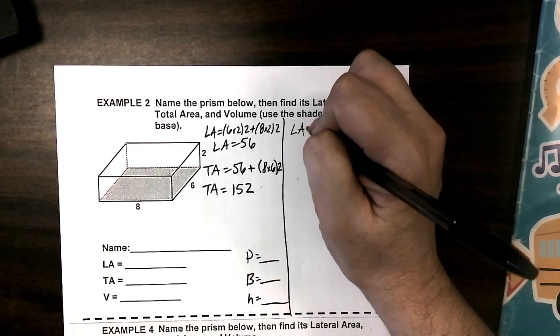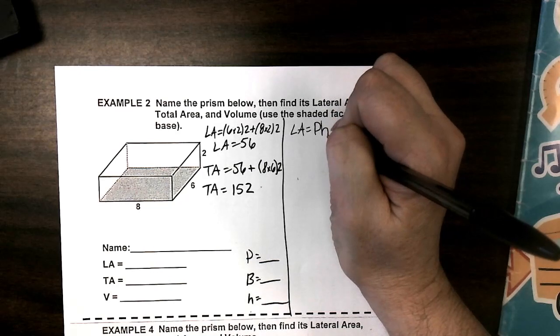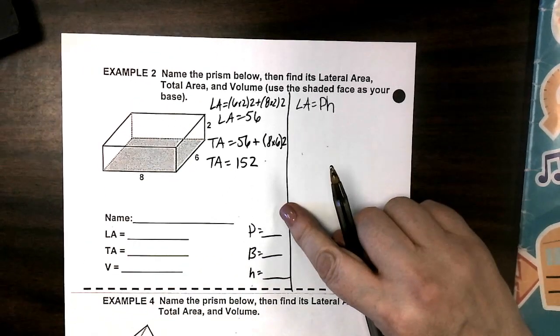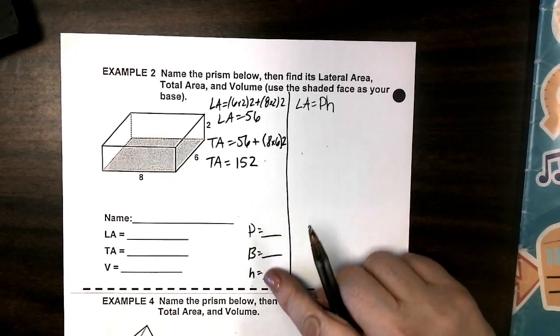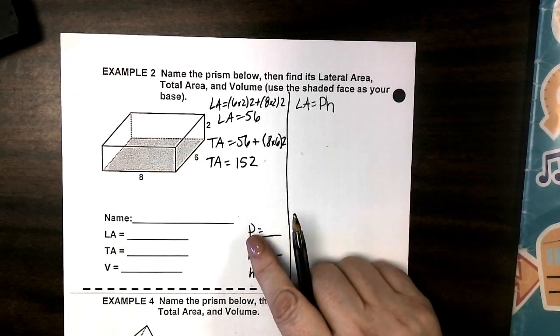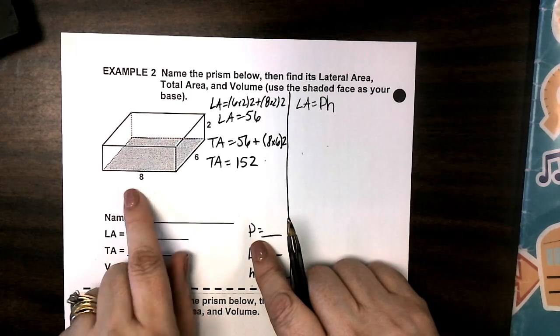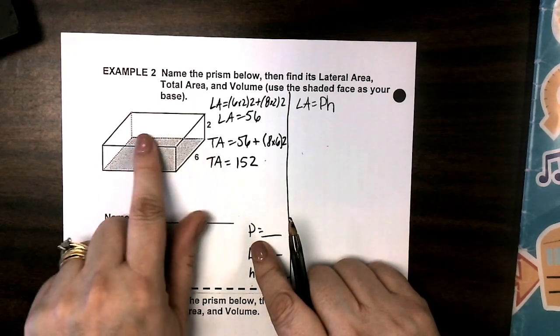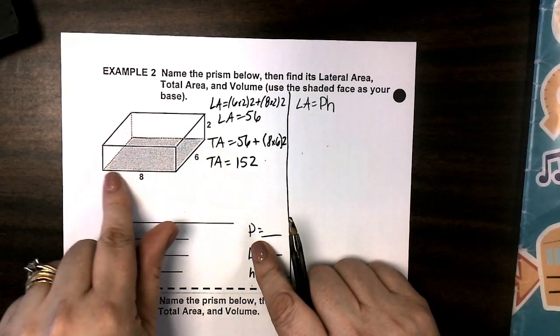So lateral area is perimeter times height. The first thing I want us to do is find the P, the B, and the H, because those are the things we need for our formulas. So the P is the perimeter of the base. In this rectangular prism, the base is shaded. How do I find the perimeter of that rectangle?